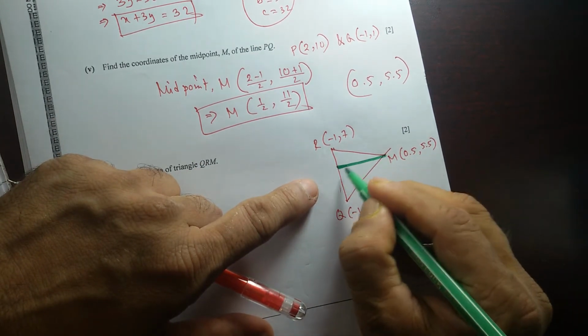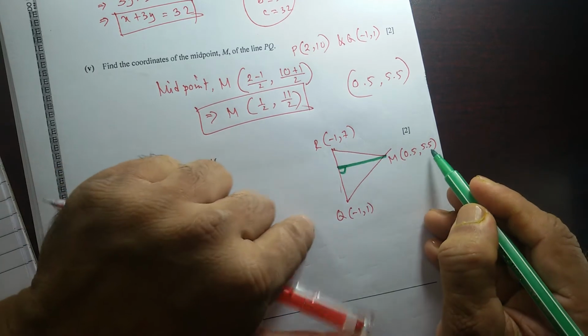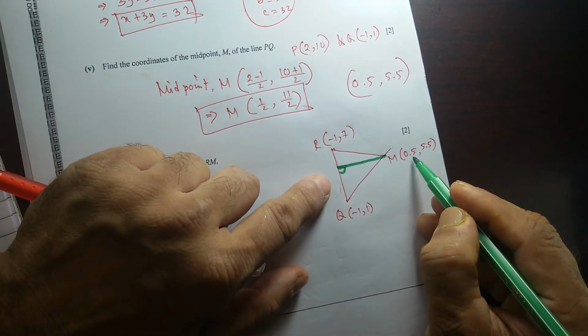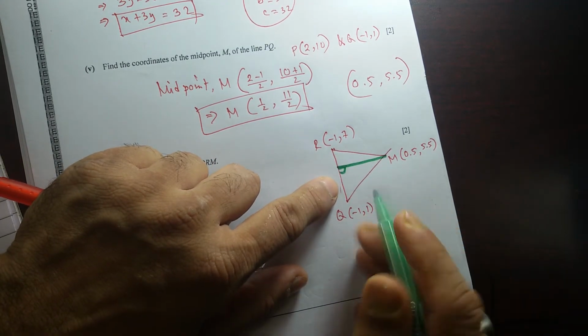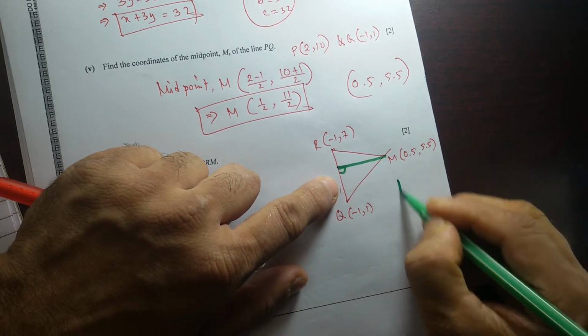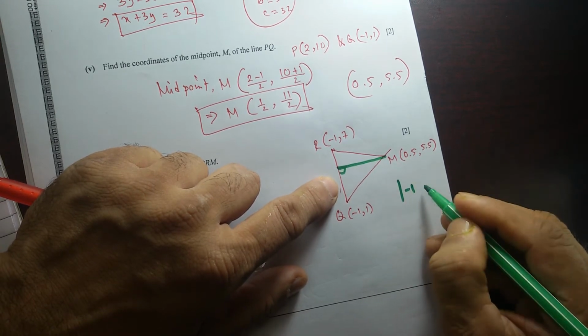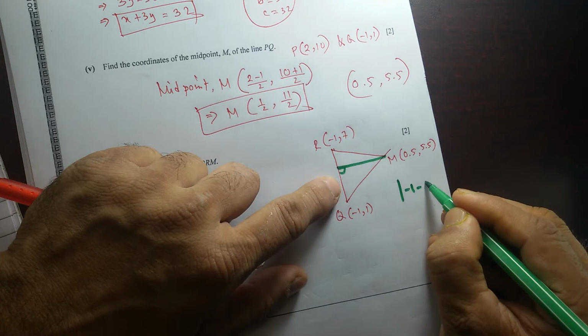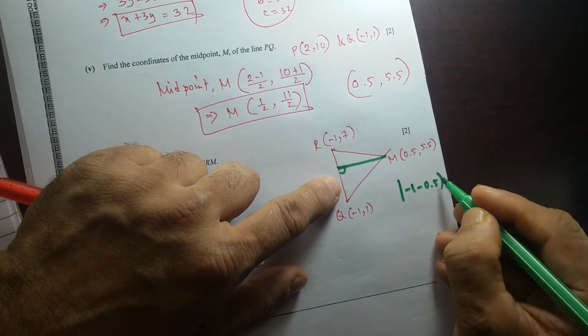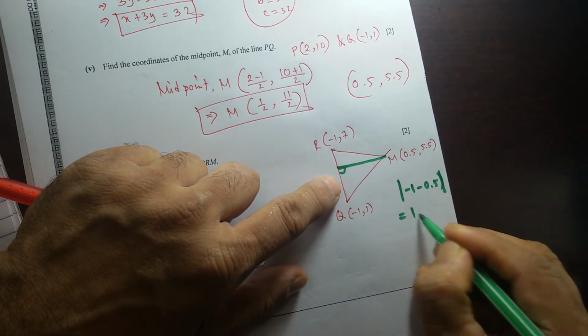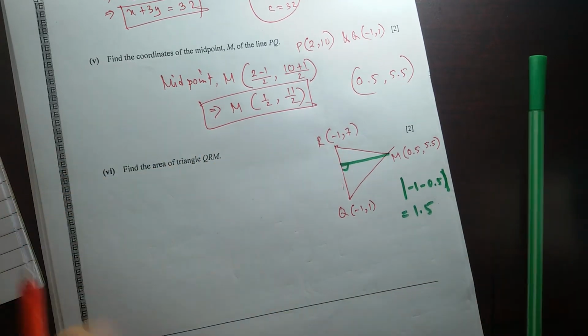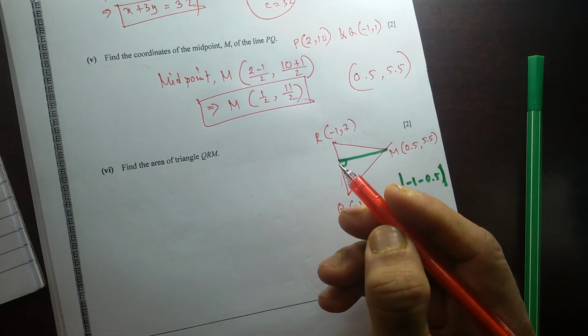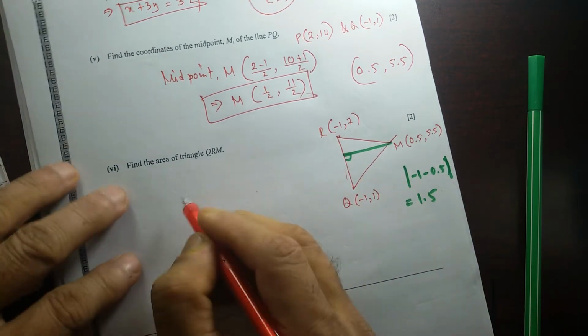This perpendicular line is the difference of x-axis, that's 0.5 and minus 1. From minus 1 to minus 0.5, that's supposed to be 1.5. Okay, so that's going to be 1.5. Now what would be the area?